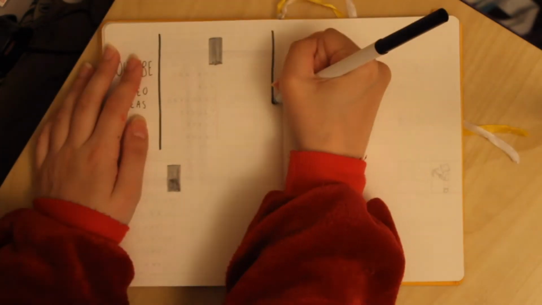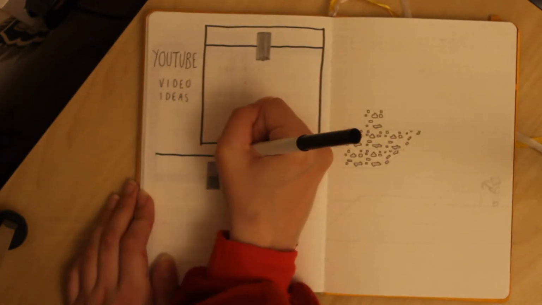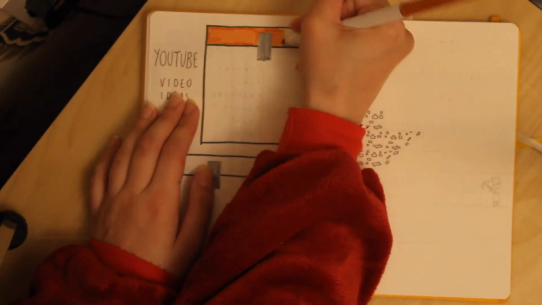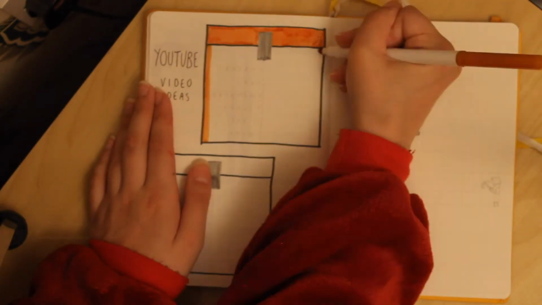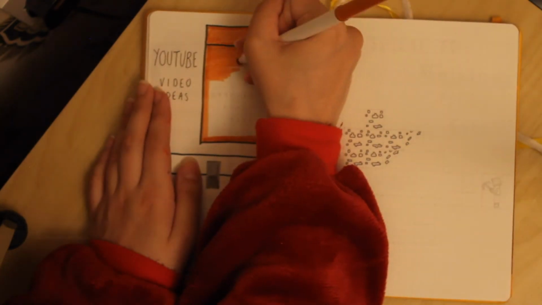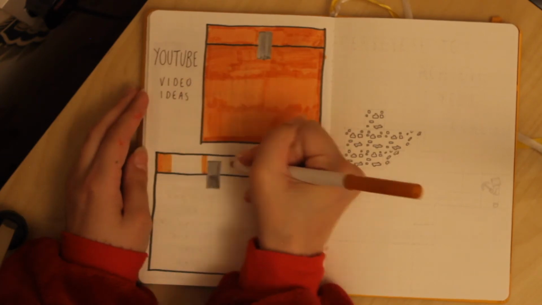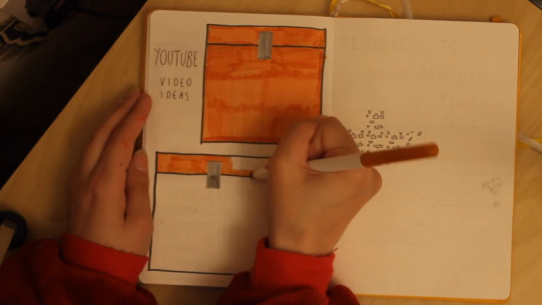So the next page is my YouTube videos ideas page, and for this I did a Minecraft chest. And I thought it was perfect because a chest in Minecraft is where you store your items, and I thought in these chests I'm going to store my ideas for my YouTube videos. So it worked out really well.